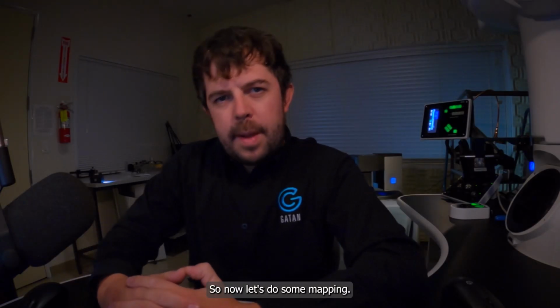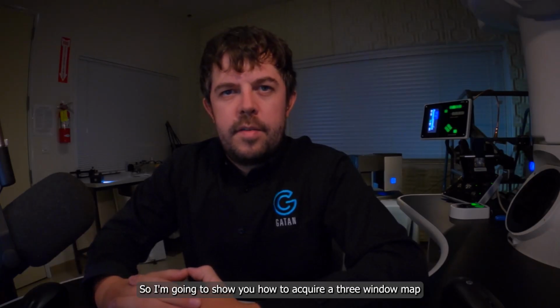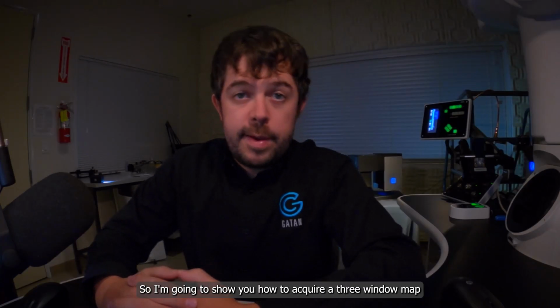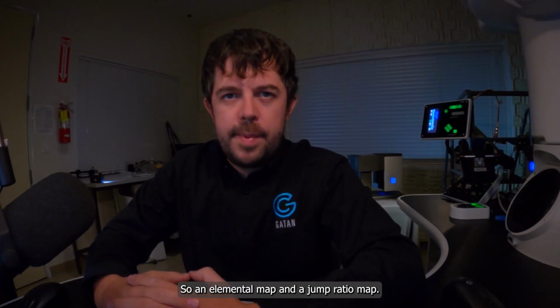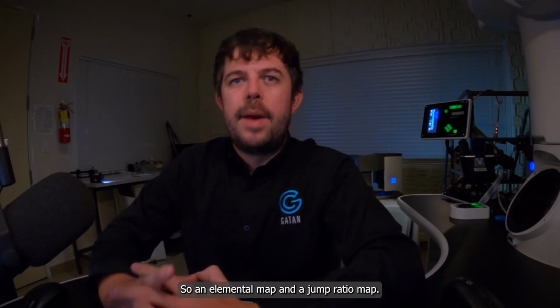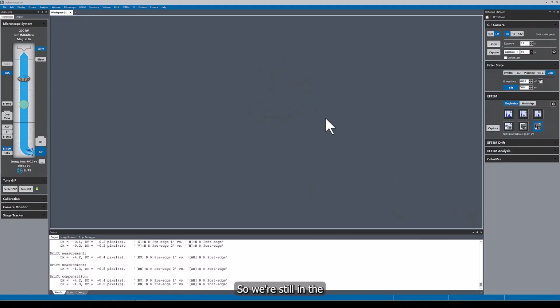So now let's do some mapping. I'm going to show you how to acquire a 3-window map and a 2-window map, so an elemental map and a jump ratio map. We're still in the EFTEM technique. All of the mapping functionality is in the bottom row of this EFTEM palette.